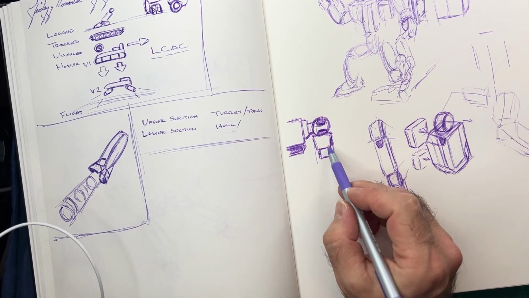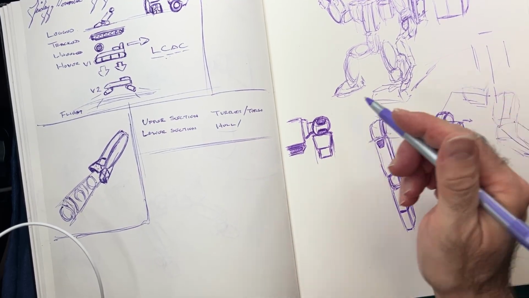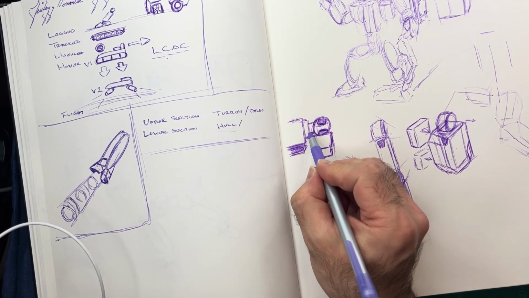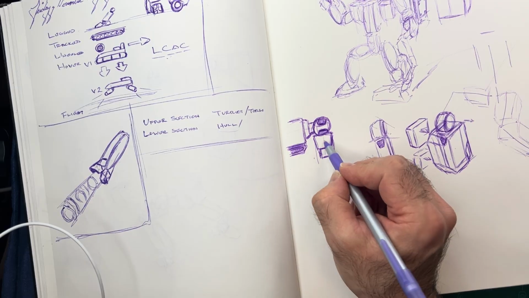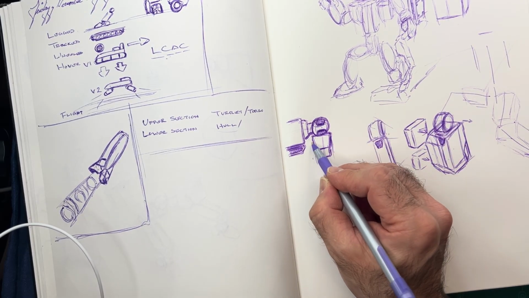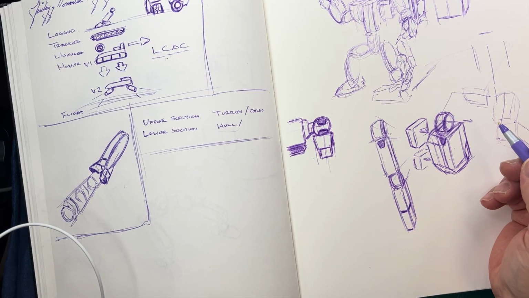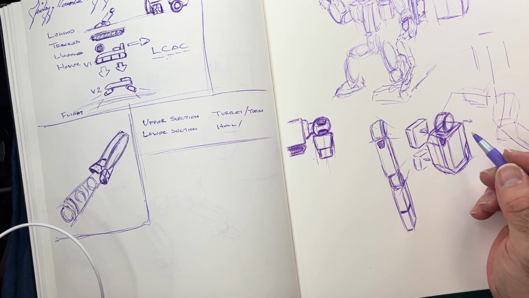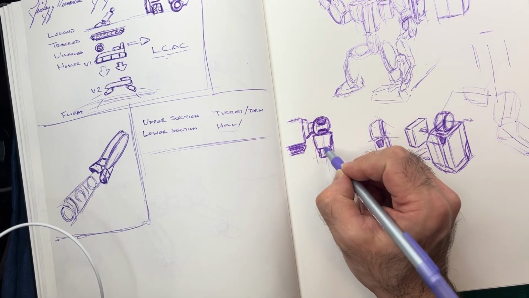So, okay, back to the armor. This is your mecha's arm, right? Got part of the frame exposed here. We've got the armor skin, or intrinsic plate armor of your mecha.